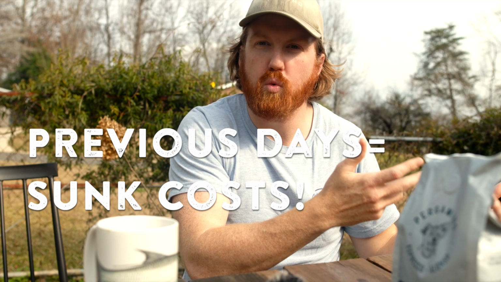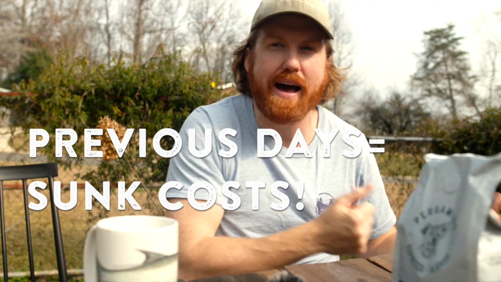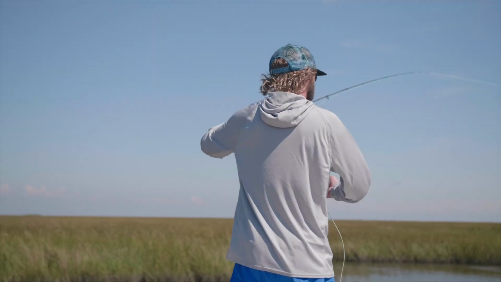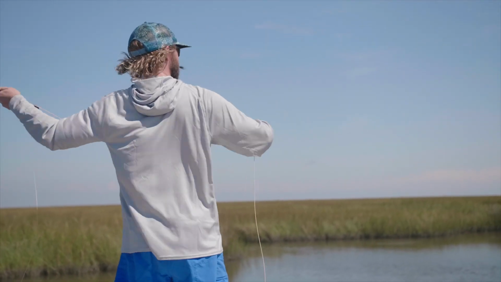Those were sunk costs. We could never get those back. We can't get that time back. I can't get the gas back into the motor. Like, that's all burned, it's gone. But there's something tempting as a human, right? You want to say, well, we've invested so much in this spot, we might as well stay another day to see if we can turn it all around.